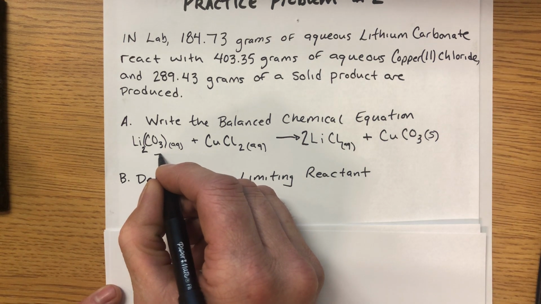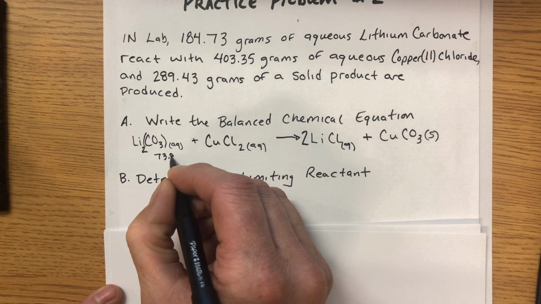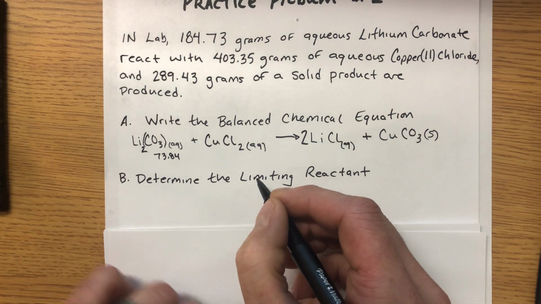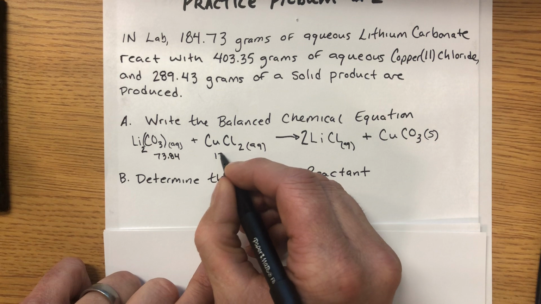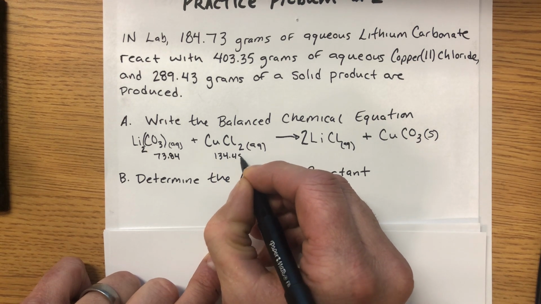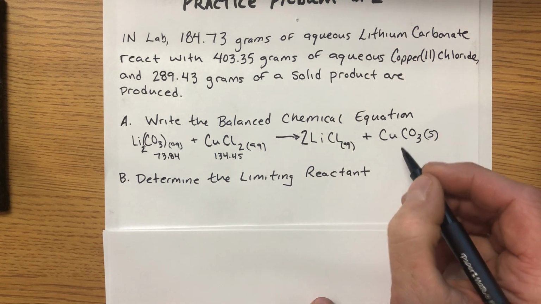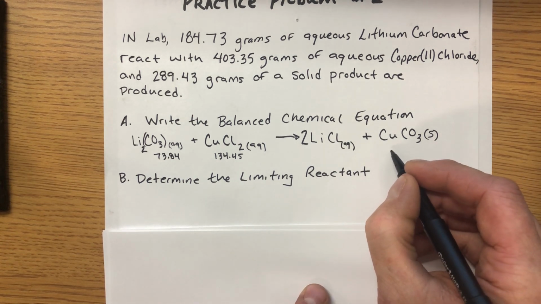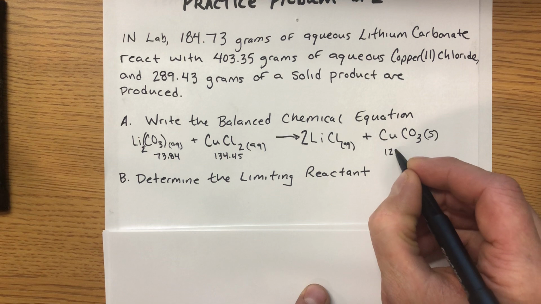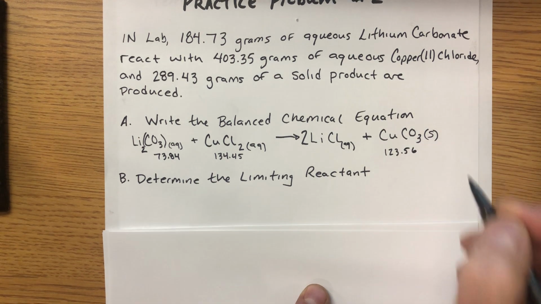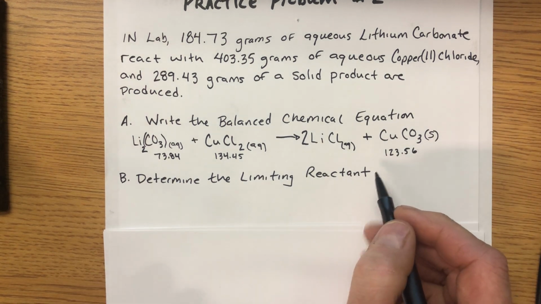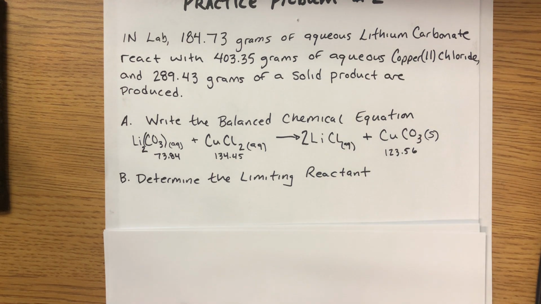I've got that for you. Lithium carbonate is 73.84, copper chloride, 134.45. And then I'm not going to do lithium chloride because it's not in the problem. But copper carbonate is 123.56.